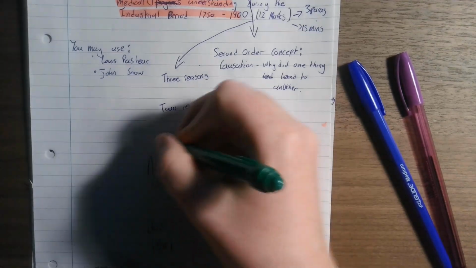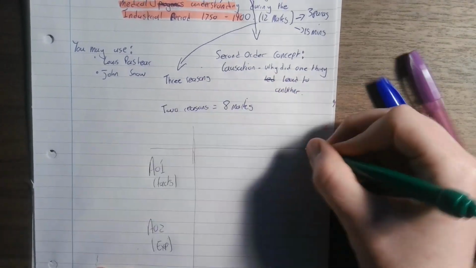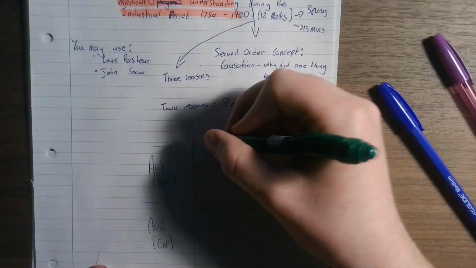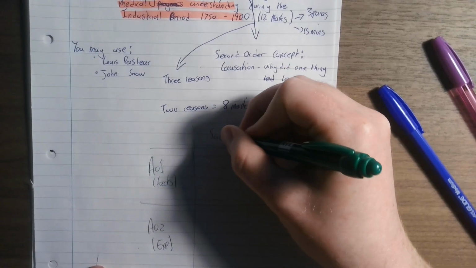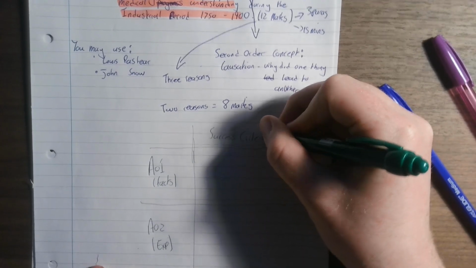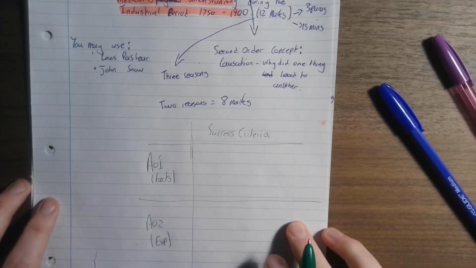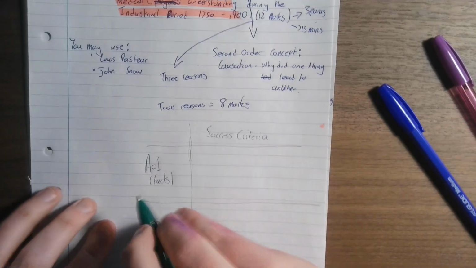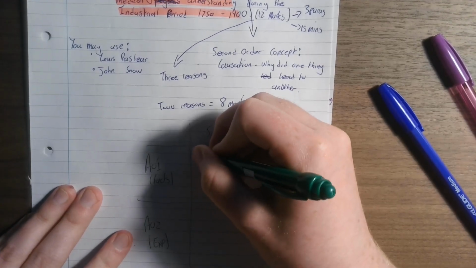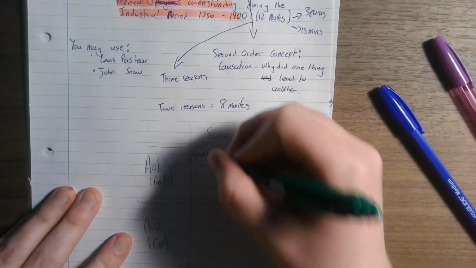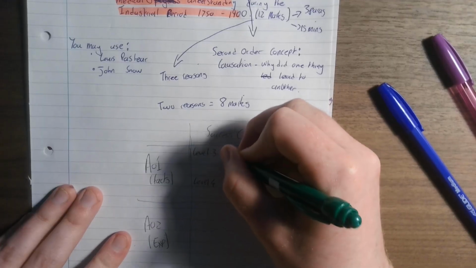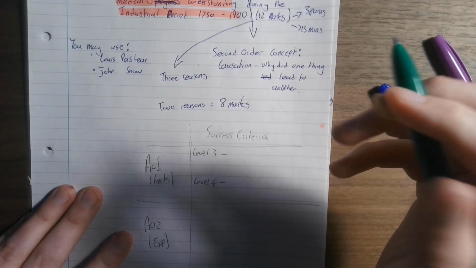So I'm just going to create a little table like this. Oops, I might try and make that bigger. Okay, right, so let me put my success criteria up here. Okay, so ladies and gents, let's have a quick look here then. I'm going to start with AO1, alright? And as you all know, the quality of your answers is scored in levels. These are not grades, these are levels. This measures the strength of your answer.